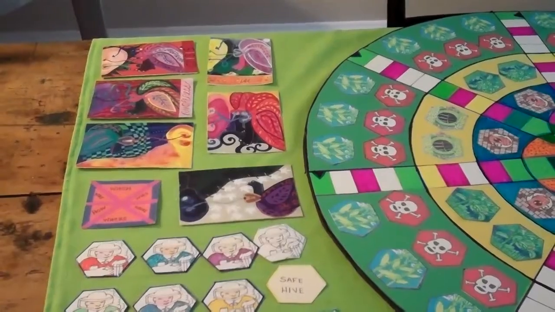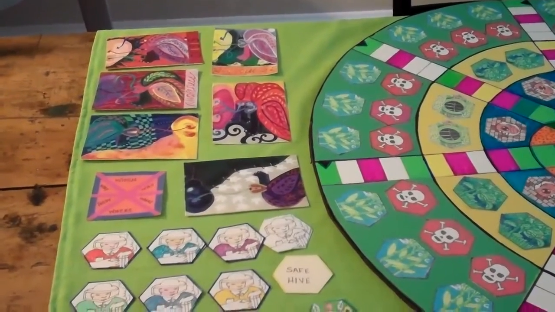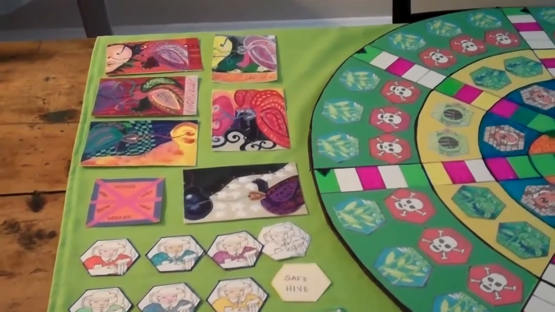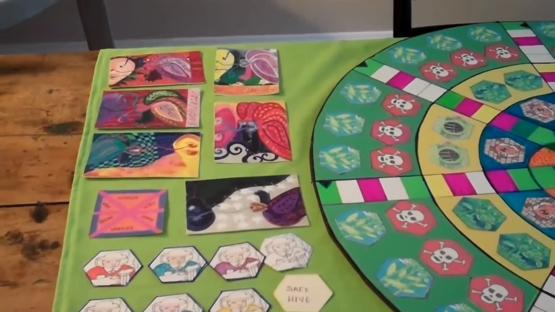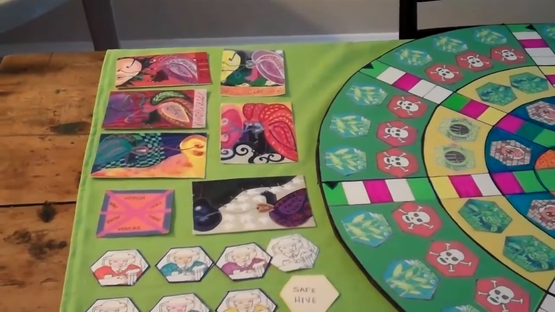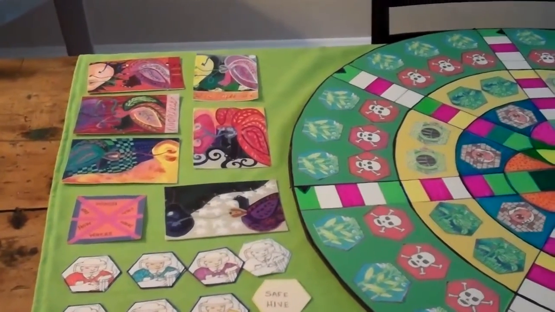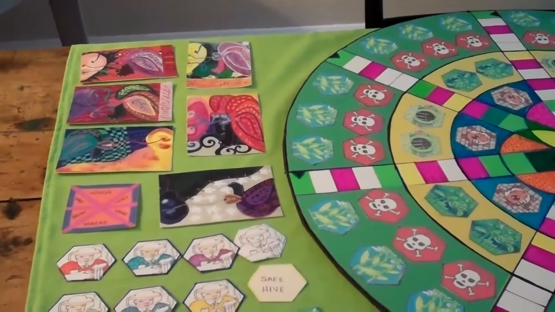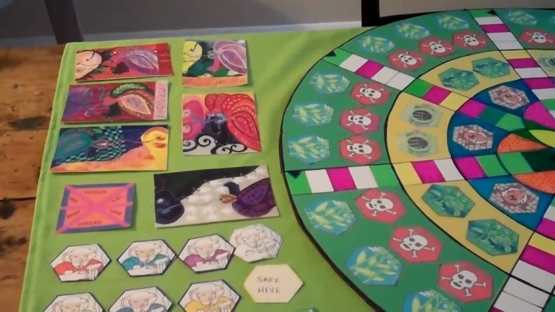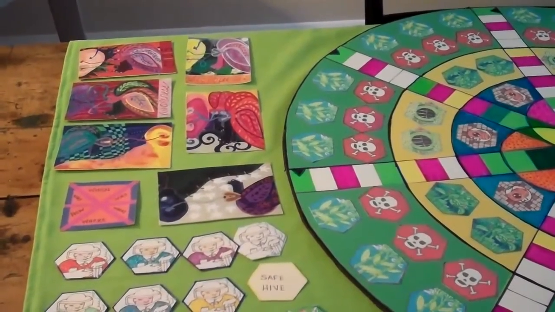And so the Bee Diva is a really important part of the gameplay, and that's a decision that should be made when you first open up the game, take out all the pieces, and get ready to play. One of the first questions you're going to ask is, okay, who wants to be Bee Diva?